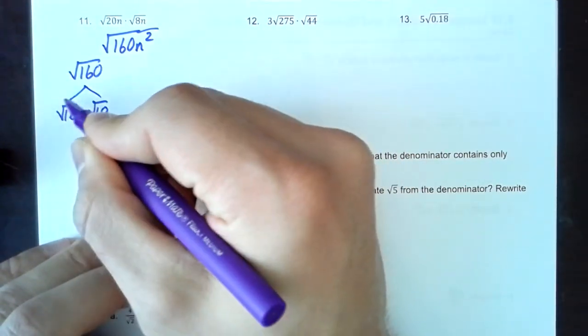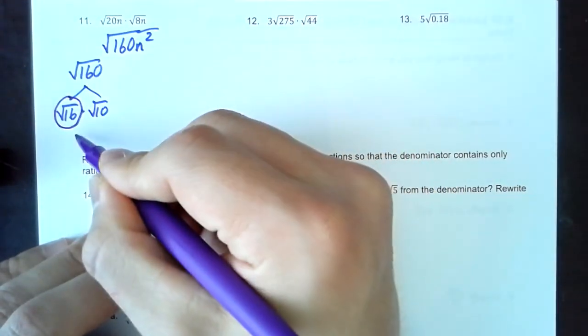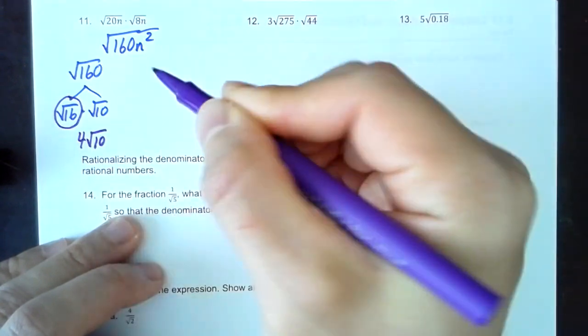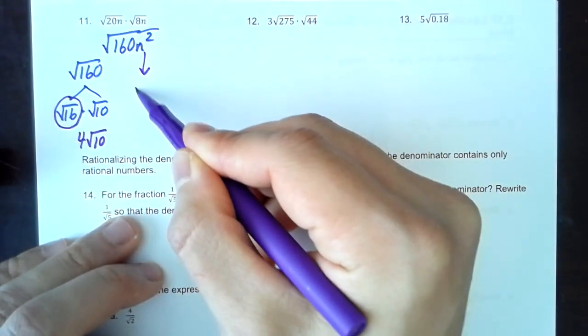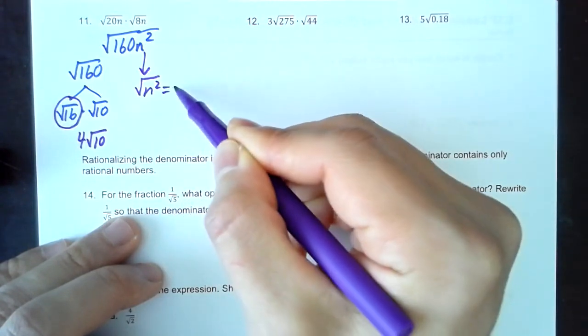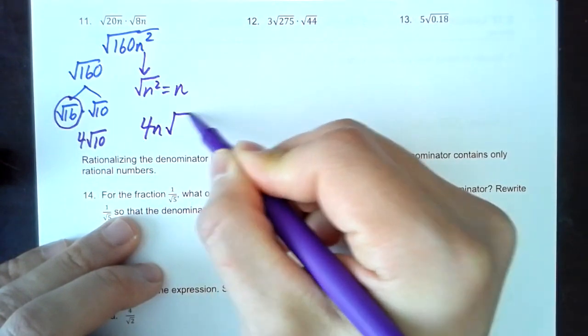Using the largest perfect square factor is always the better idea. This becomes 4 root 10. And we know that the square root of n squared is simply n. So our final answer is 4n root 10.